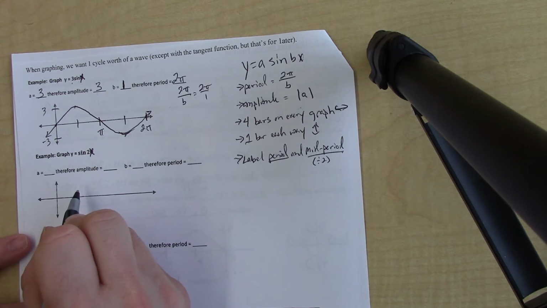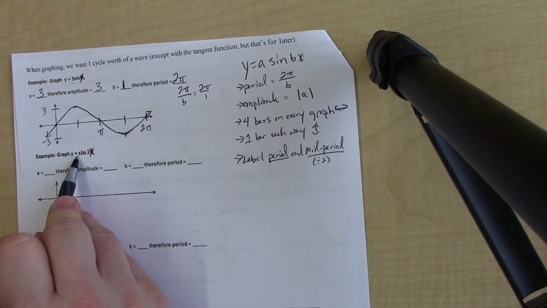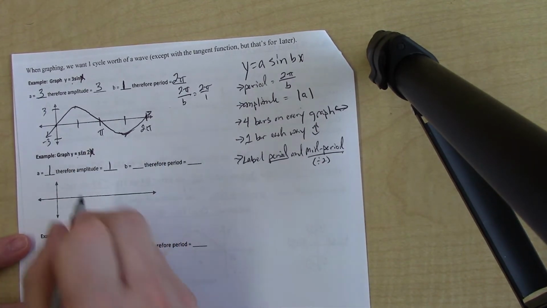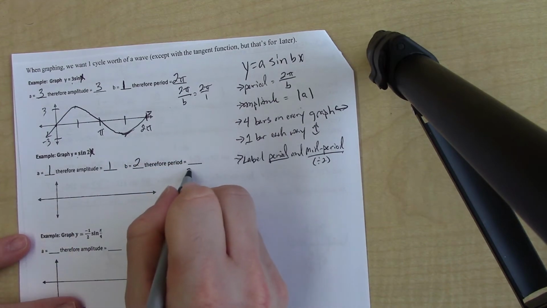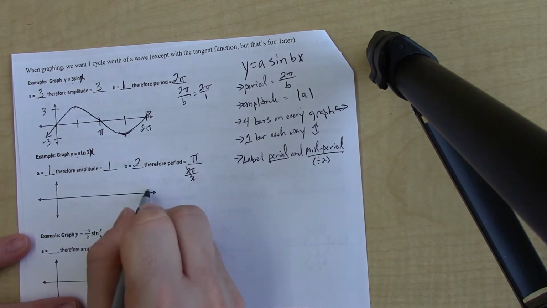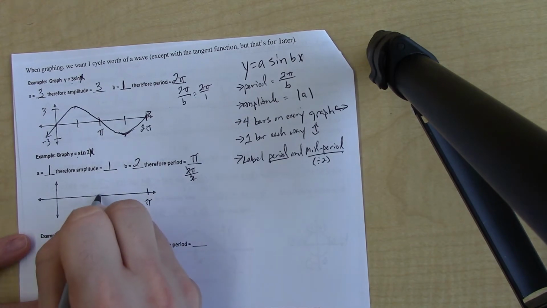Watch this. Next problem. This is one that we would do together. What is the A? What is the amplitude? What is the number in front of sine? There's nothing there, so that means 1. Again, it's not 0, because 0 times anything would make it go away. The amplitude then is 1. What is my B? My B is 2, so my period is 2 pi over 2. Those cancel, and I just get my period of pi.